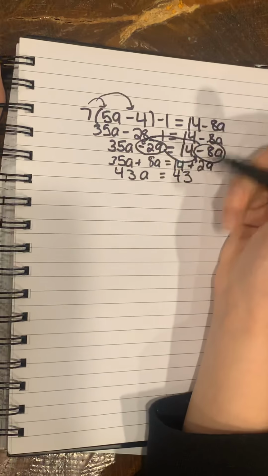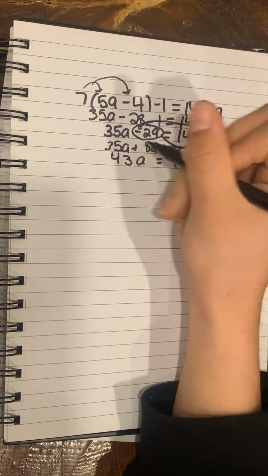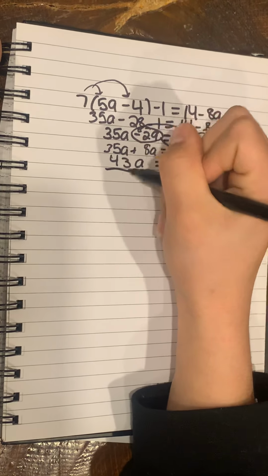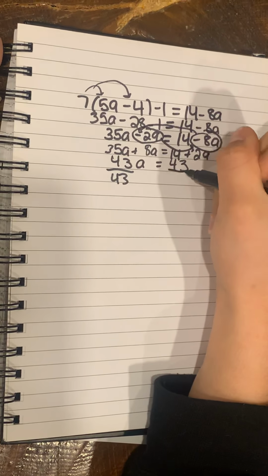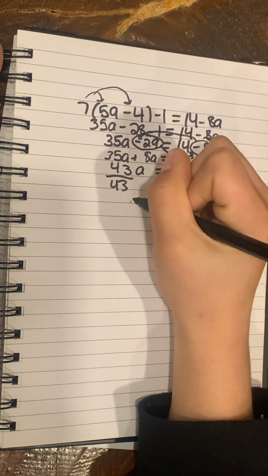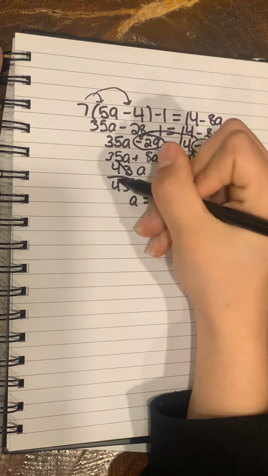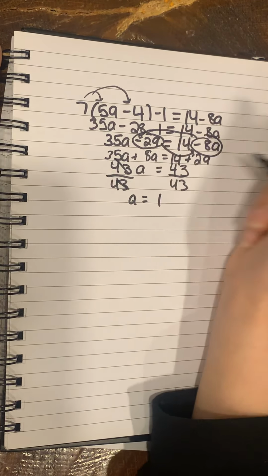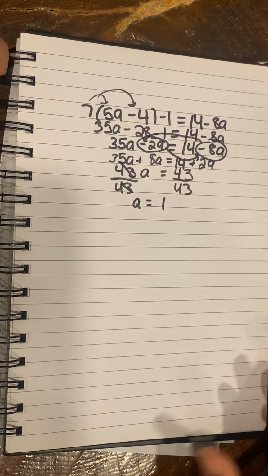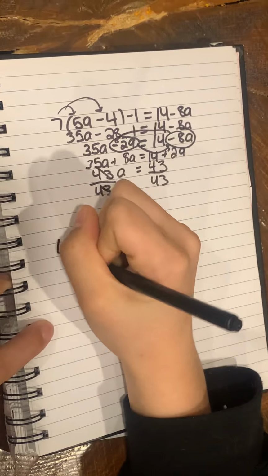And then we're going to divide because we're trying to solve for a. We're going to divide this by 43, and we're also going to divide this by 43. And then a equals 1, because these cancel each other out, and we just have a, and now these divide, and that's 1. So now we're going to do this formal check.